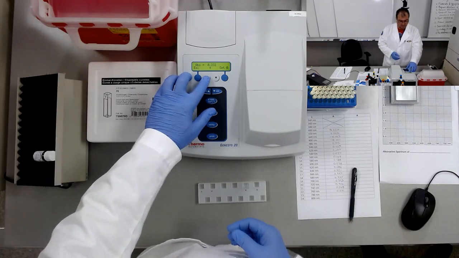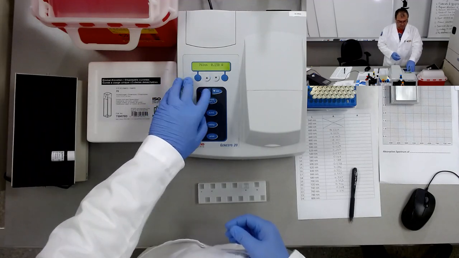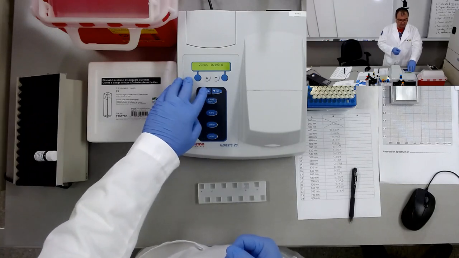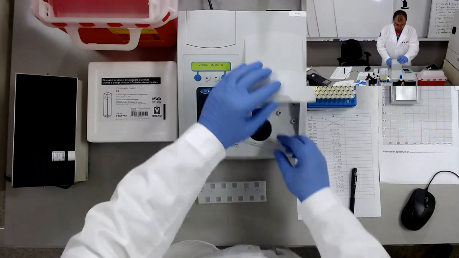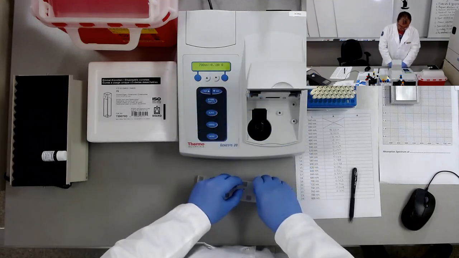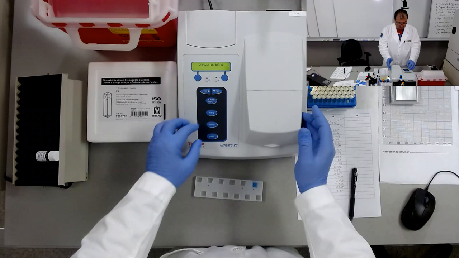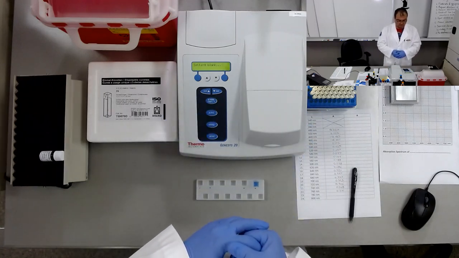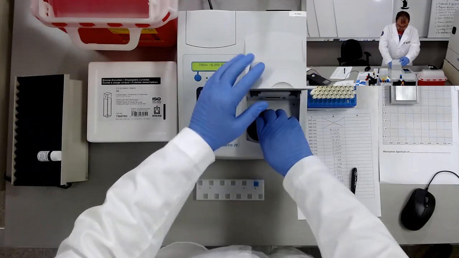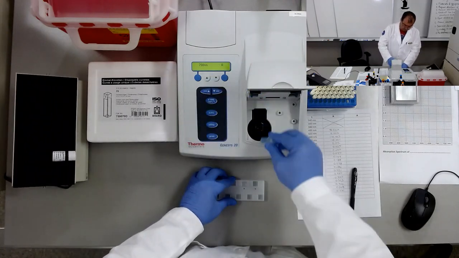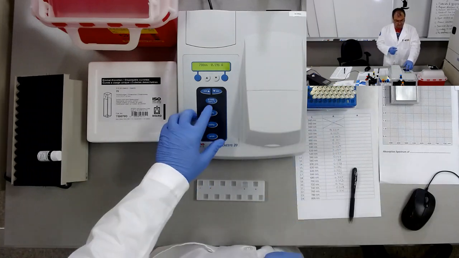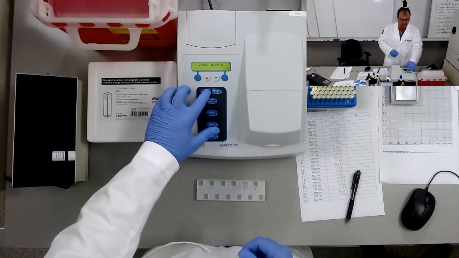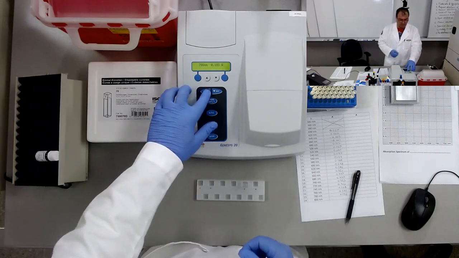We'll modify to 780 nanometers wavelength. So 780 nanometers. We'll blank the instrument. Okay, we'll measure the absorbance at 780 nanometers: 0.196.